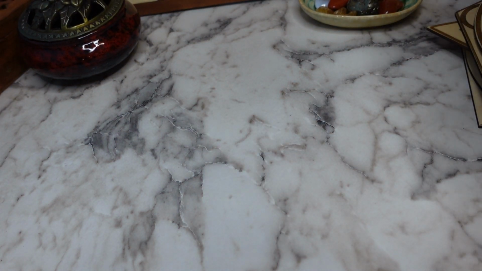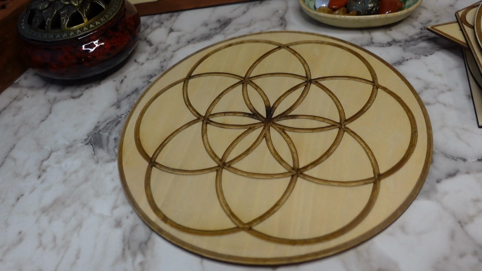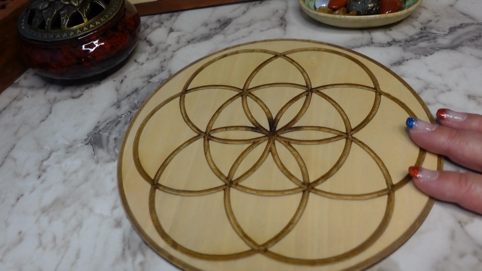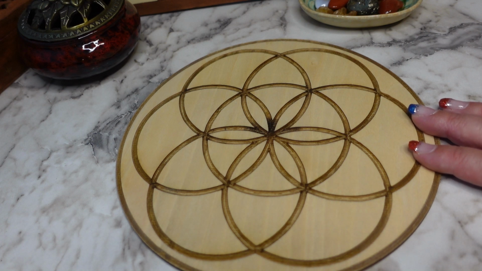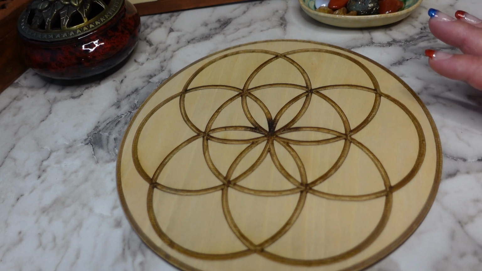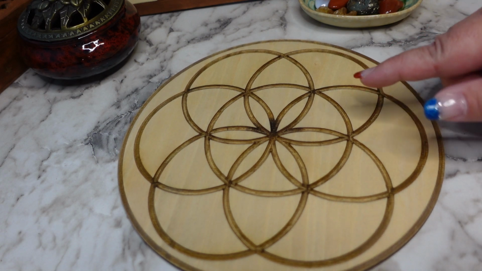We'll start with the one that I think is the most popular. This one is called the Seed of Life. It's found in most modern religions in some way. It's supposed to represent the 7 days of creation.